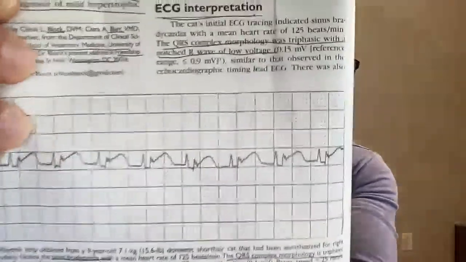So the cat was pre-medicated with midazolam, which is like Valium, methadone, which is another analgesic, alfaxalone, which is a short duration sedative, and placed on lactated Ringer solution, which is IV fluids. Okay, ECG interpretation. So the first ECG they're going to talk about is this one right here.